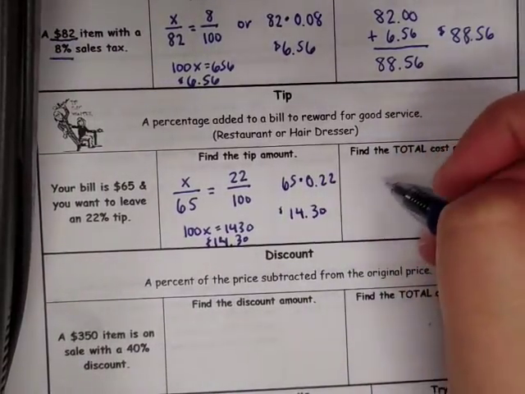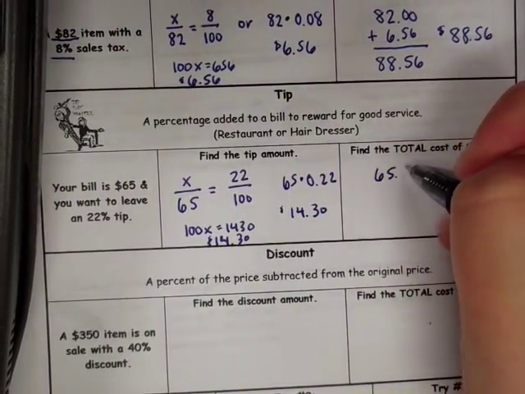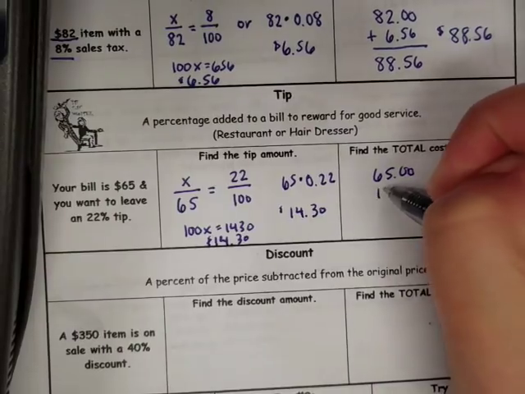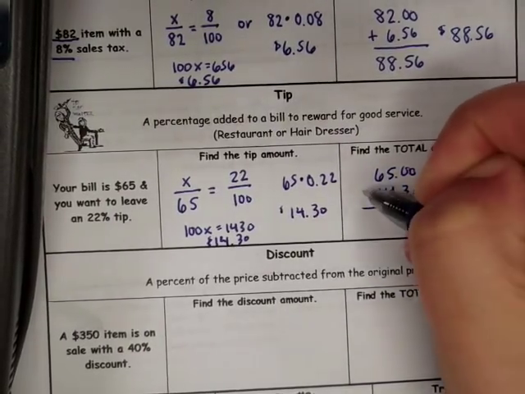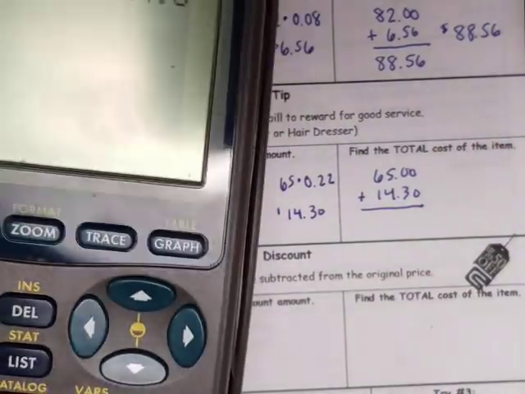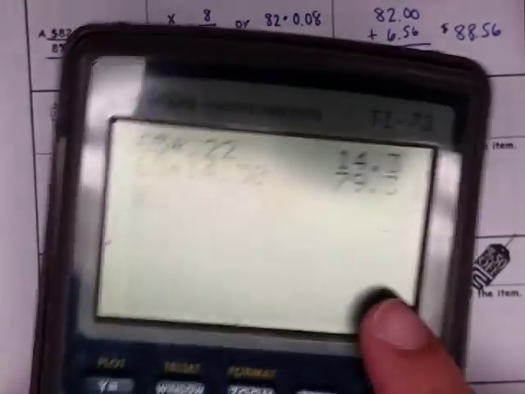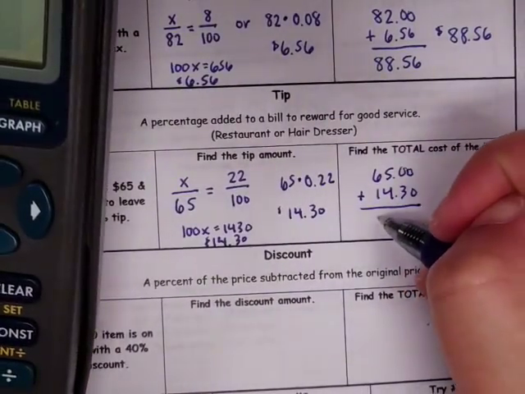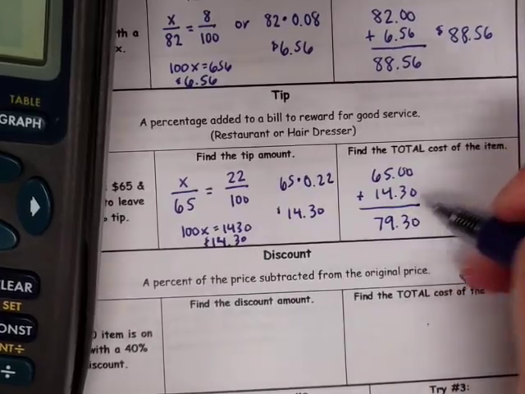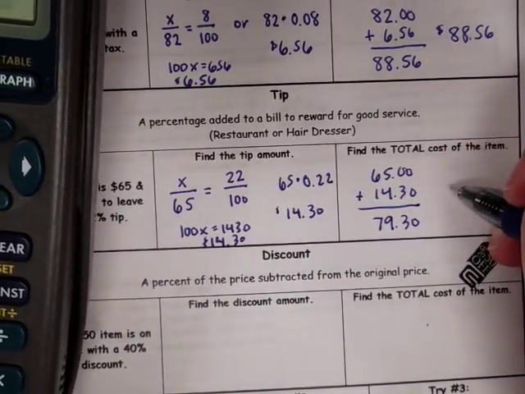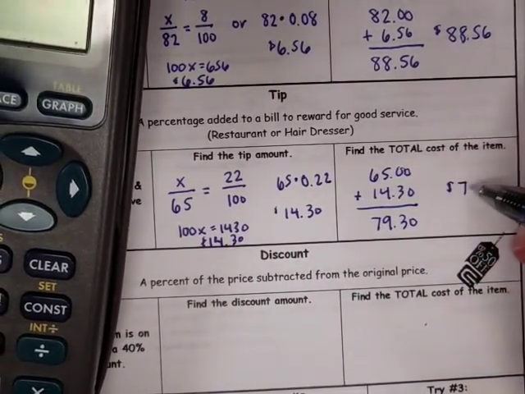And then we're going to find the total cost. So $65 was my original, and then I'm adding $14.30 worth of tip to that. So 65 plus $14.30 gives me $79.30. So my total is $79.30.